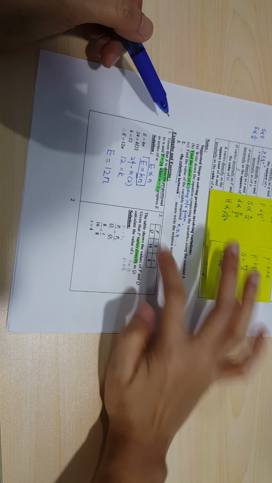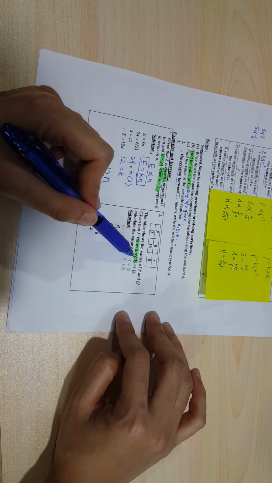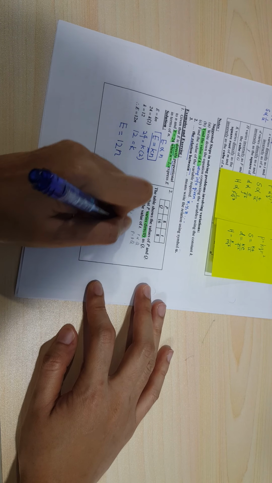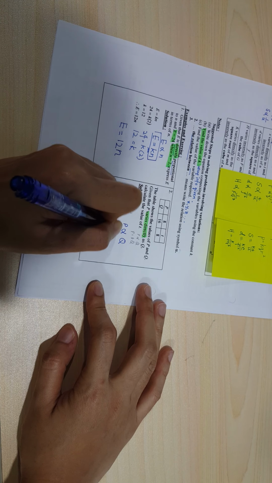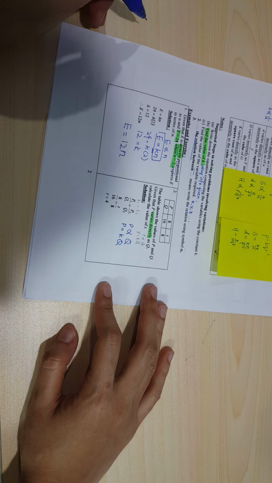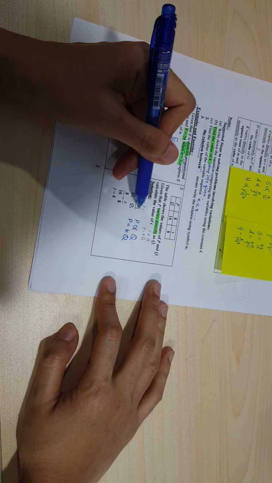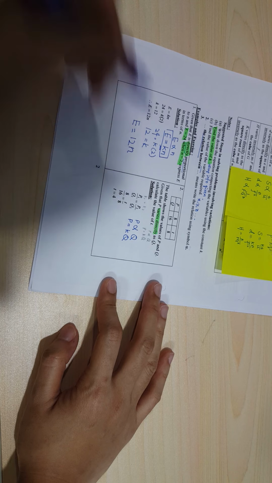When P is T, Q is 8. Given that P varies directly as Q, change it to an equal sign, it becomes this, right? Calculate the value of T. Okay, the answer shown here, I want to show you why it is like this.